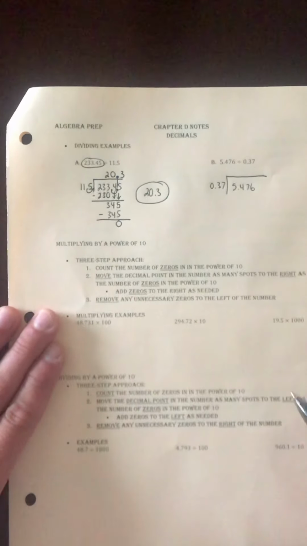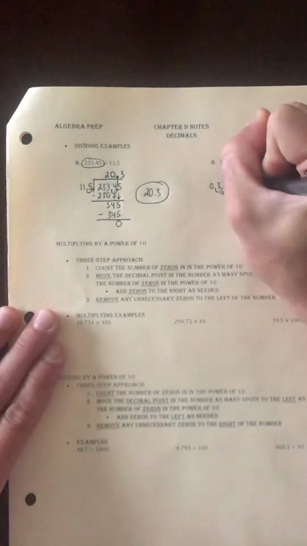So I start with my divisor, and I notice that I need to move it 1, 2 to make this a whole number, which means I'm now going to go into my dividend and move it 1, 2 to make it a whole number. Then it's going to shoot straight up here on top of the house, and that is where my decimal point goes in my answer.